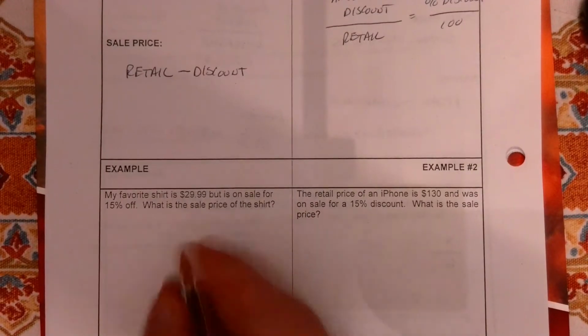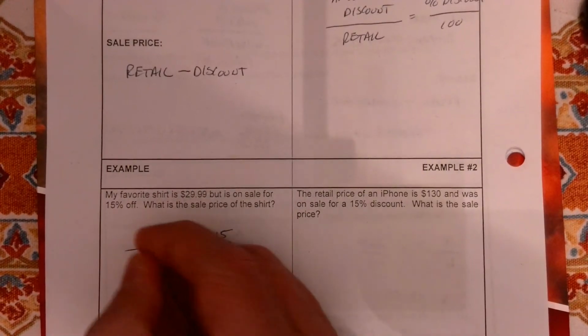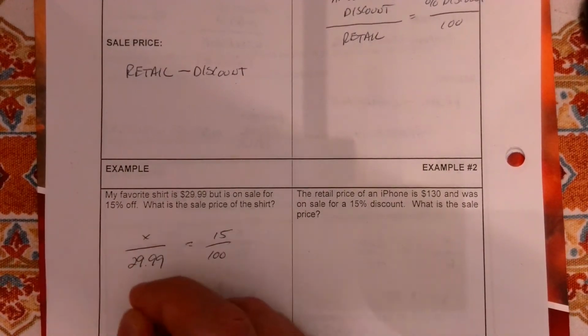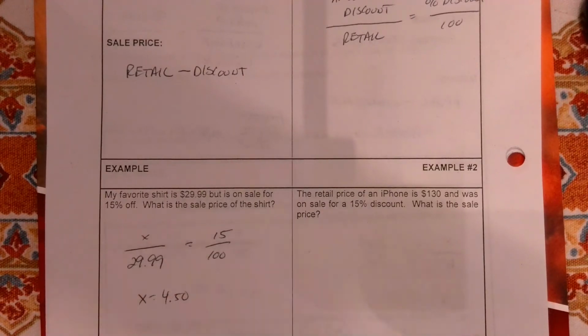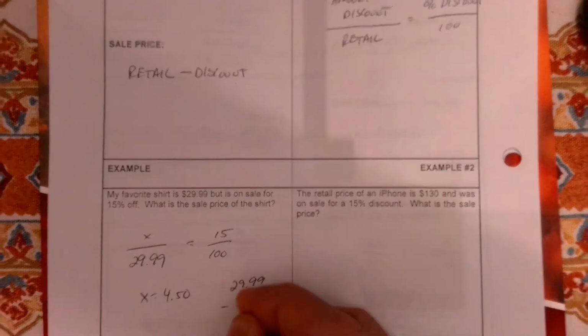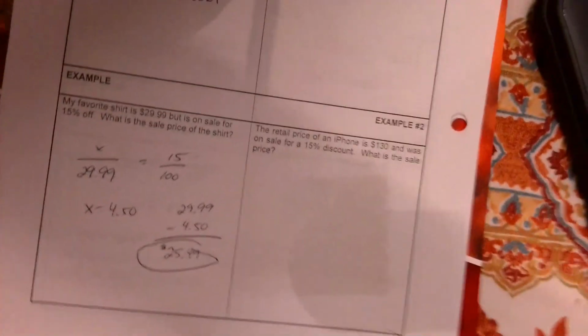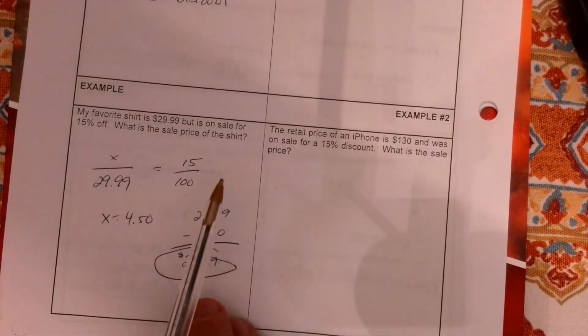Well, it looks like it's kind of hard to read, but I'm going to go ahead and do it. So I'll read it. $29.99 is 15% off. So it's a 15% discount on $29.99. And you're going to find that that is $4.50. Okay? That's the amount of discount. So we have to take our $29.99 and subtract $4.50 to find the sale price, which is $25.49. So that's first finding the amount of discount and then subtracting it.